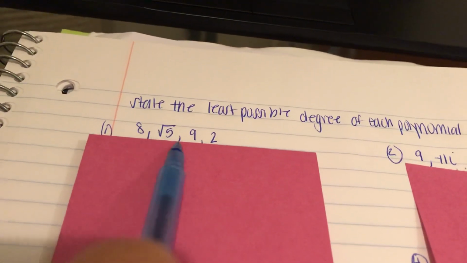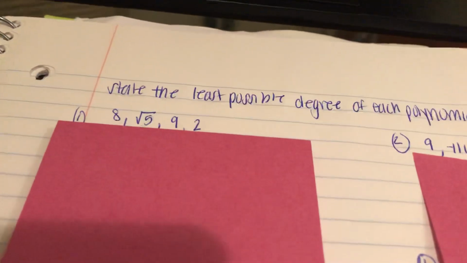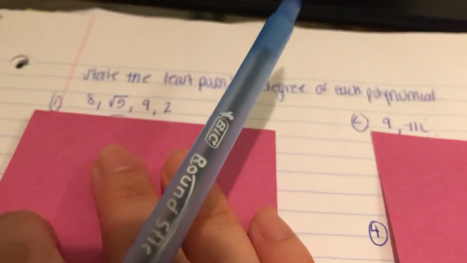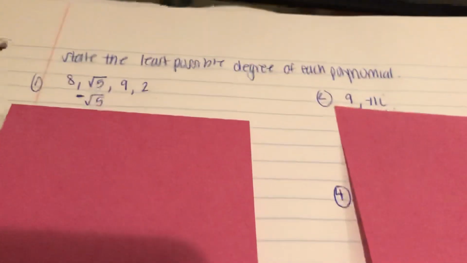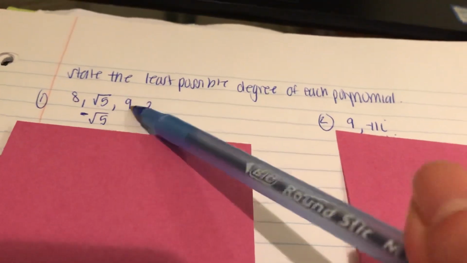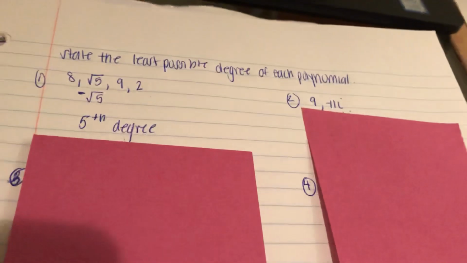In here, you're asked to find the least possible degree of each polynomial. On the first problem right there, it looks like you have 4 roots, but something we cannot forget is that the irrational roots come in pairs. So what that means is that the irrational conjugate, which is the negative square root of 5, is also another possible root. So in here you have 5 possible roots. So the least possible degree of this polynomial here is 5. So a 5th degree polynomial.